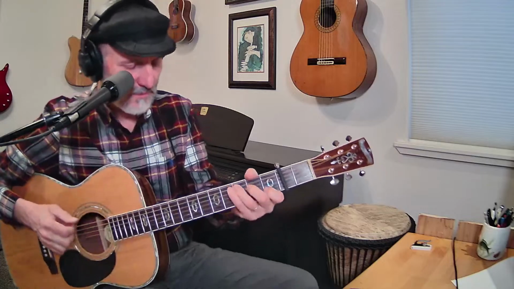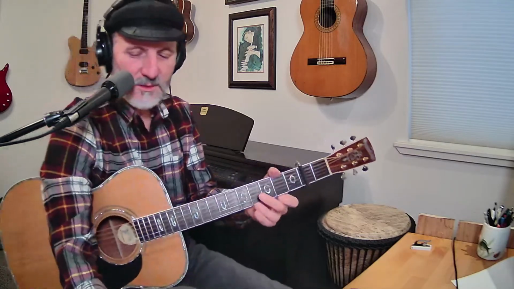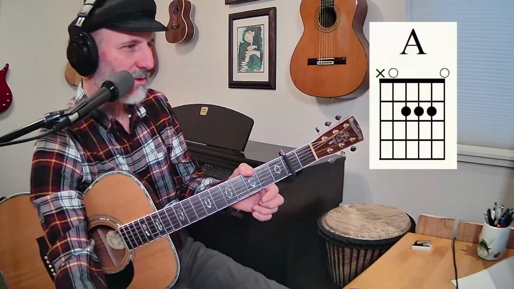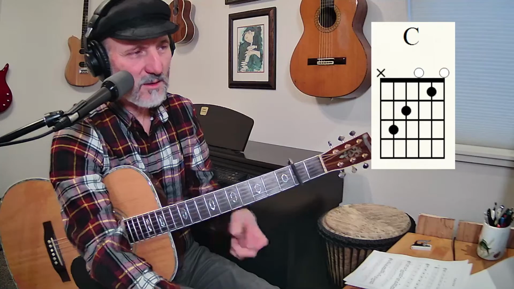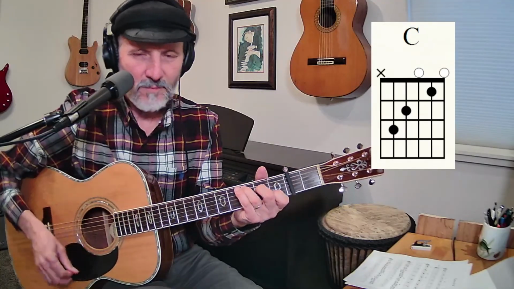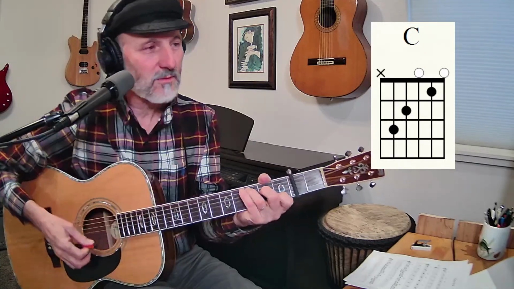Let's go back to my chords. Let me find my chords and put them on the screen. Okay, these are the chords that we played: D, A, B minor, F sharp minor, and G. Now, if we start with a C chord with a capo on the 2nd fret, because of the capo, this is actually a D chord.